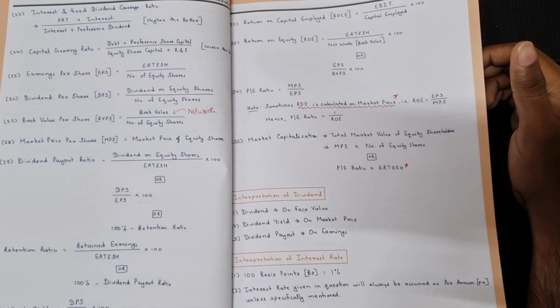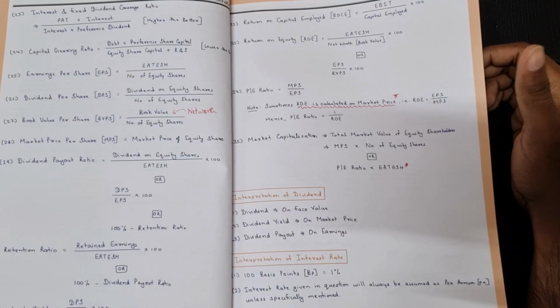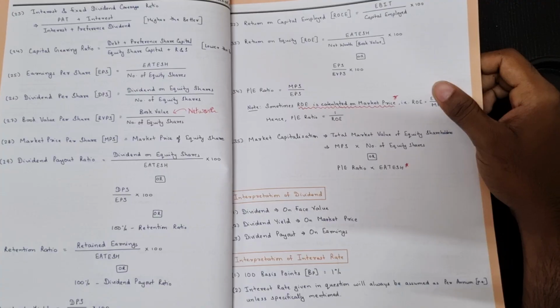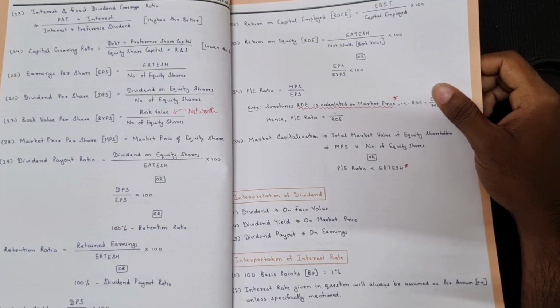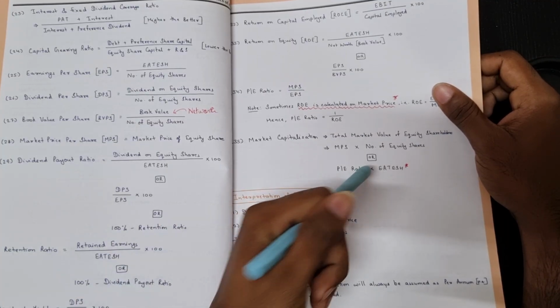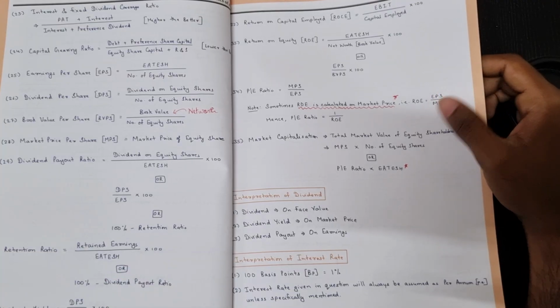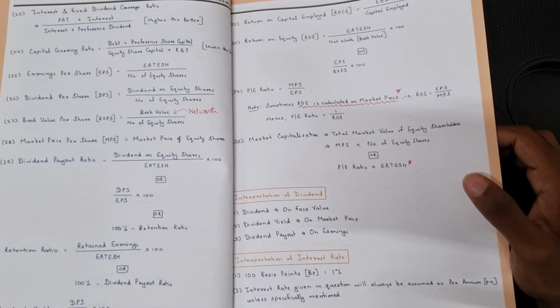Market cap is MPS into number of equity shares. This is basic, or this one is important: P/E ratio into earnings available to equity shareholders. If the P/E ratio is 8 or 10, we multiply with earnings available to equity shareholders. It also gives us market capitalization.